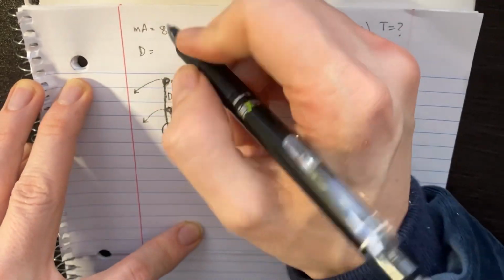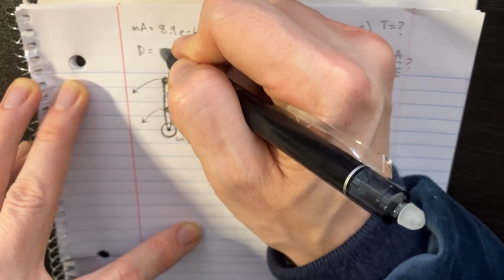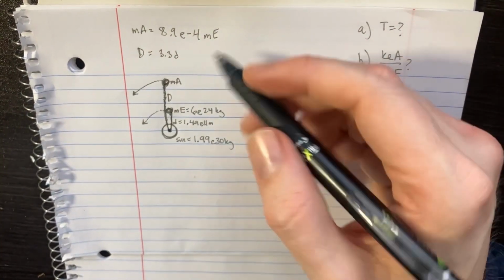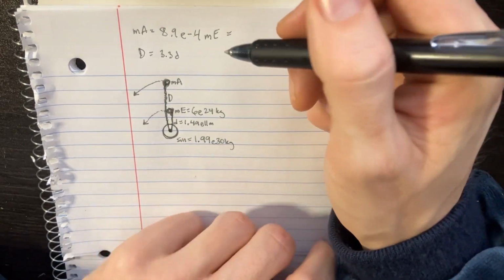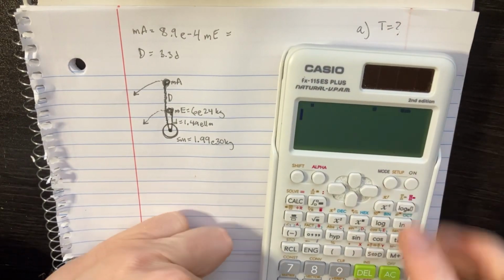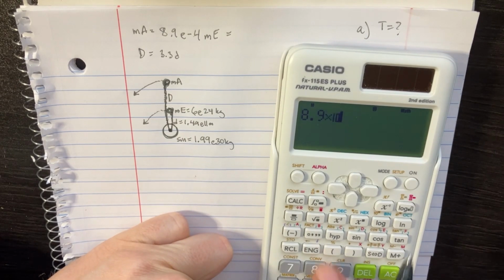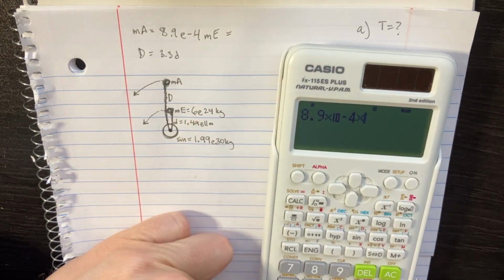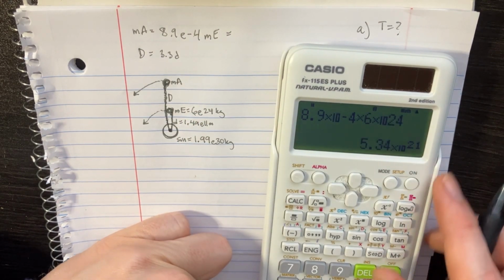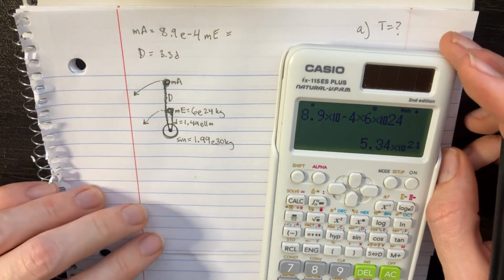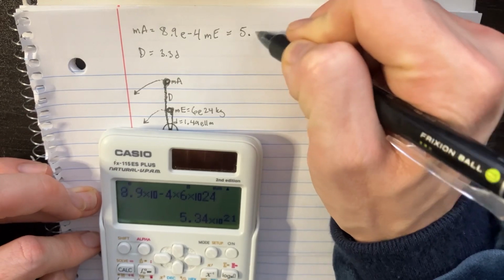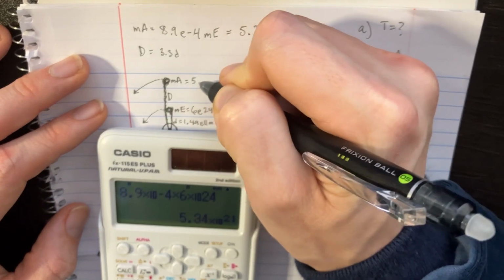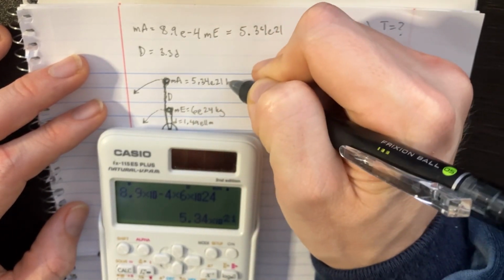It turns out that the distance from the asteroid to the Sun is 3.3 times the distance from the Earth to the Sun. We can calculate these numbers real quick first. We've got 8.9 e to the negative 4 times the mass of the Earth, which is 6 e to the 24, so we should get that the mass here is 5.34 e to the 21 kg.